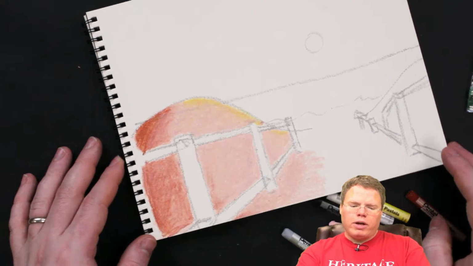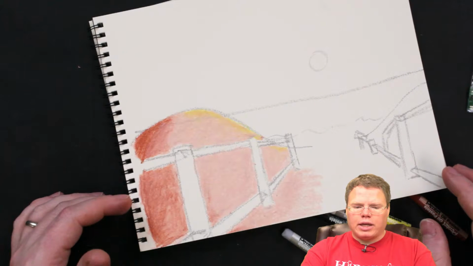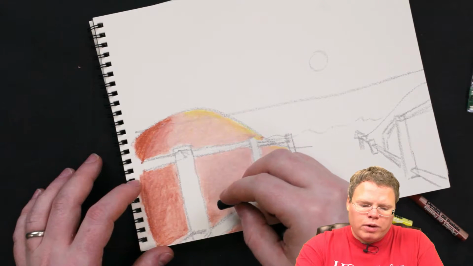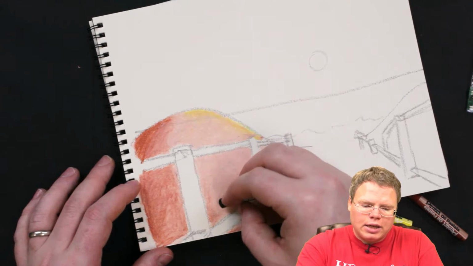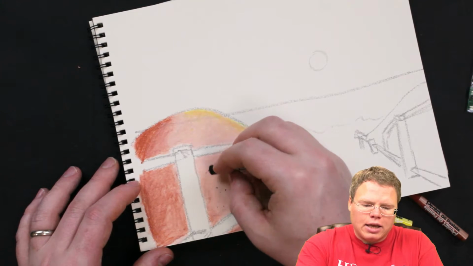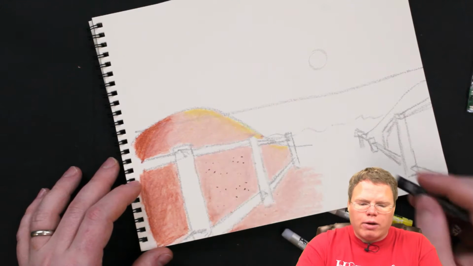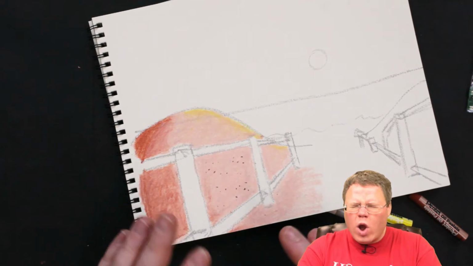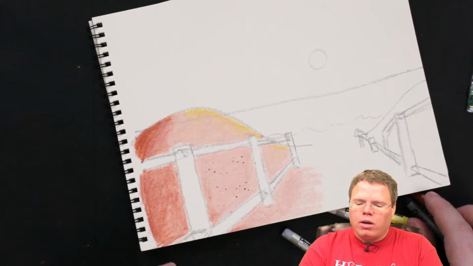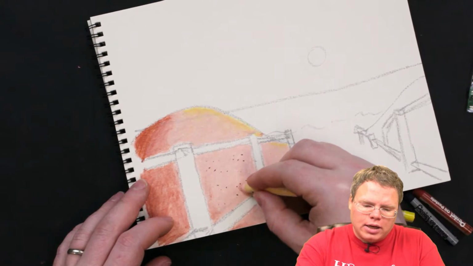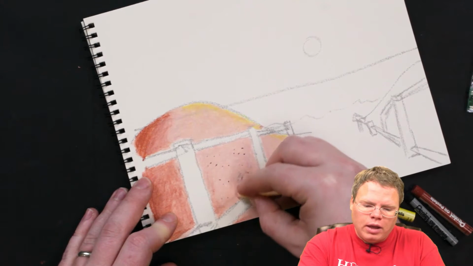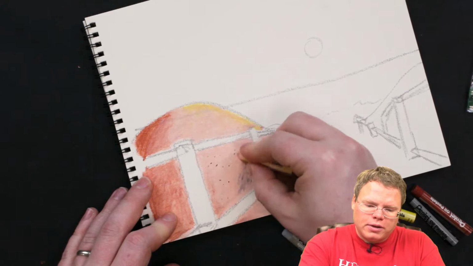All right, so now I'm ready for some texture. I'm ready to apply texture. And for texture, since this is sand, I'm just going to start adding dots. Now, right away, those black dots are way too dark. Way too dark. But I can always, like I said, go back over and kind of blend those in.